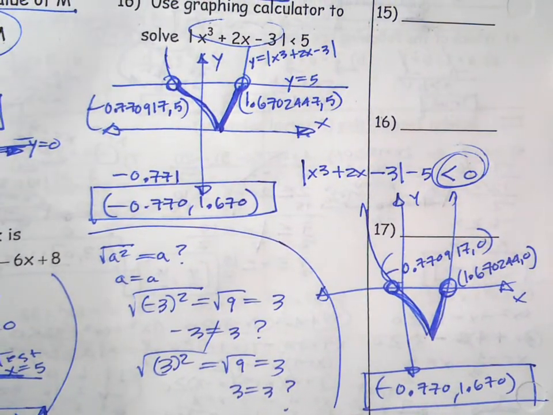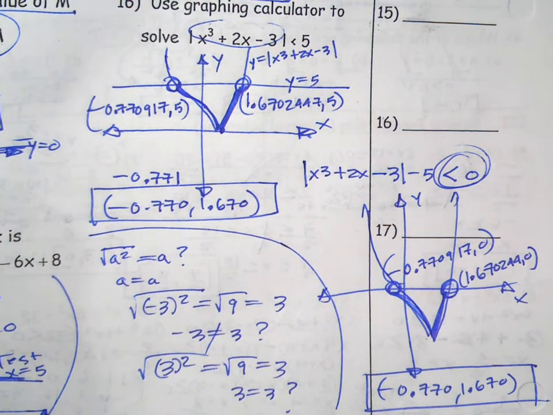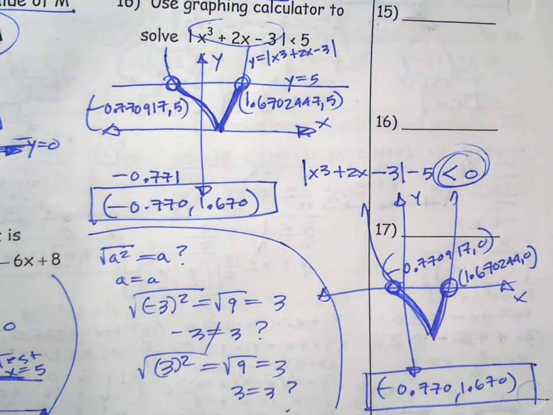So that's it. Hopefully you're ready for the algebra part of the exam, which was 80 points, so it's a lot of points. That's the one we're going to retake first because that's the quickest way to raise your grade. And grades are coming up.